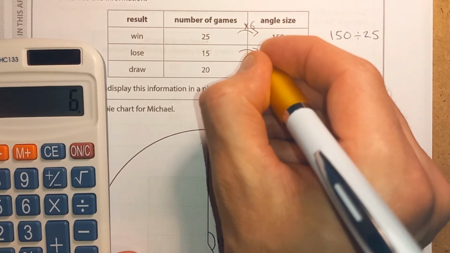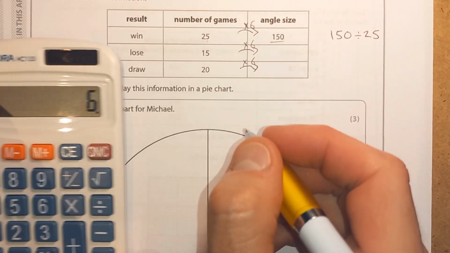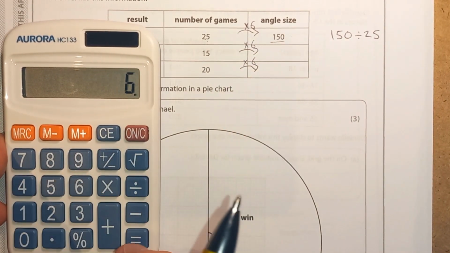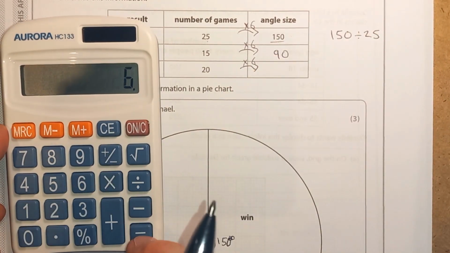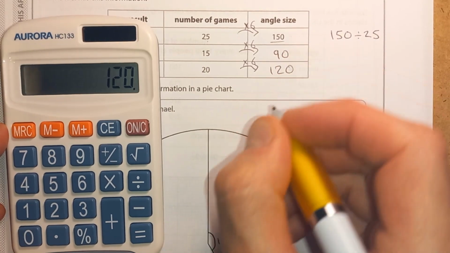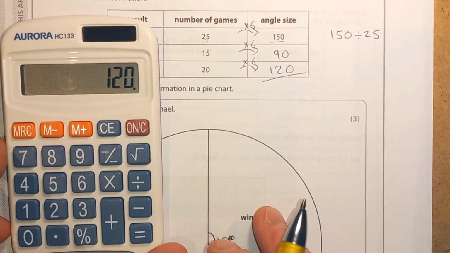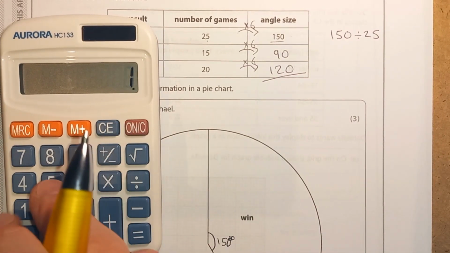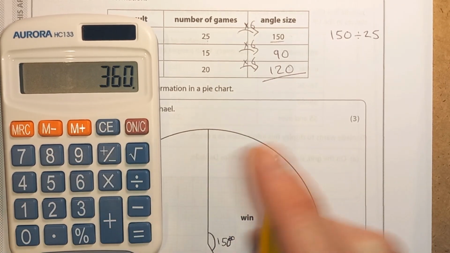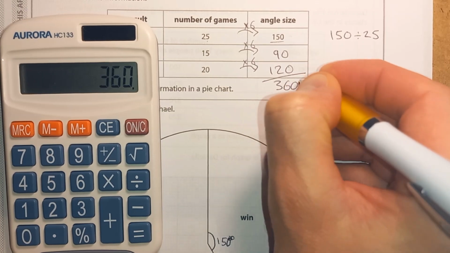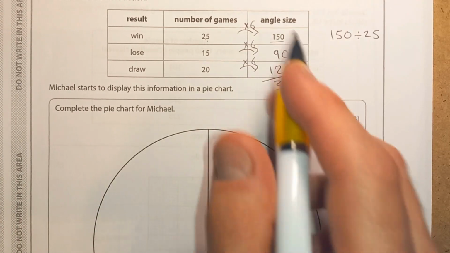So we can do the same for the losses and the same for the draws. If we do 15 times 6, we get 90 degrees. And if we do 20 times 6, we get 120. Now we can do a check, because I know the total number of angles in a circle is 360. So if I add my 150 with my 90 and my 120, I do in fact get 360 degrees. So that's good.